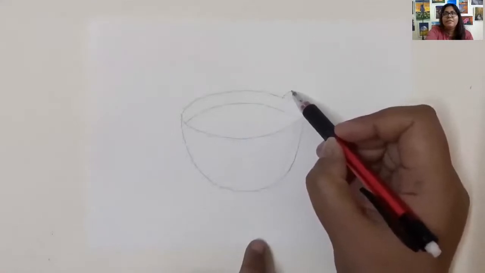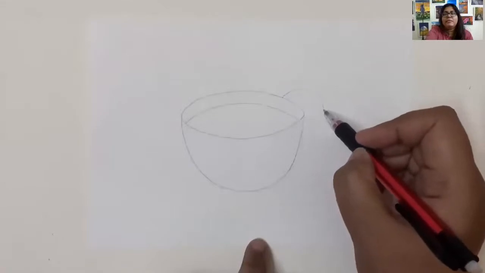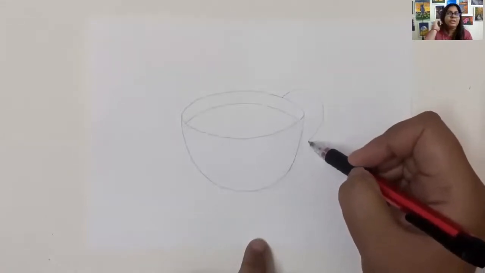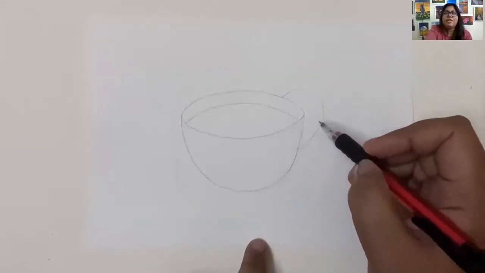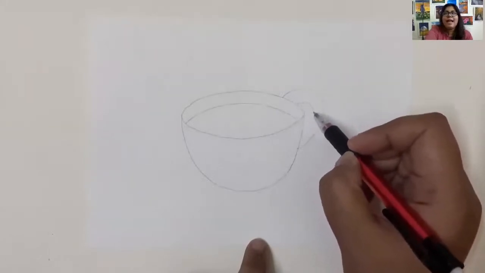And from here, we will start drawing the handle like this. It's almost like drawing your ear. Okay, it is similar to drawing the ear. This is the shape of the cup's handle.